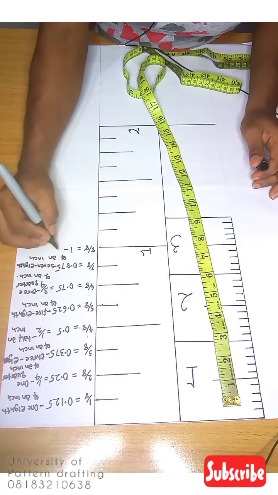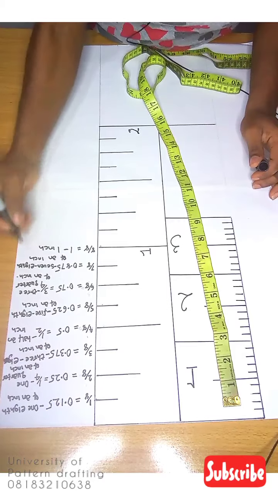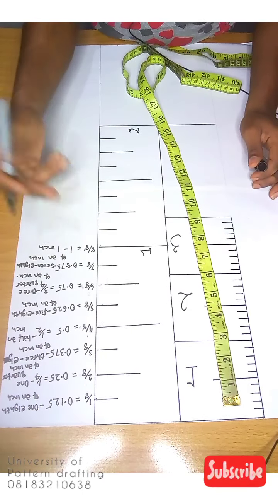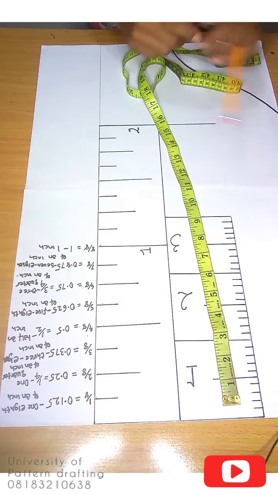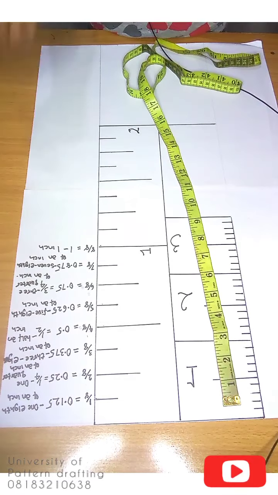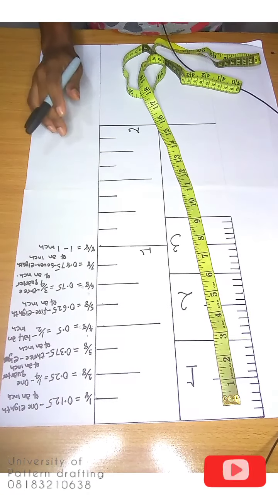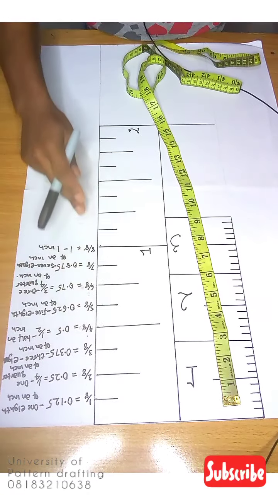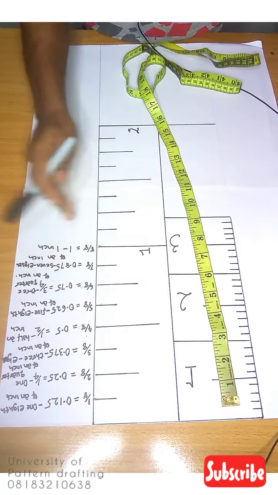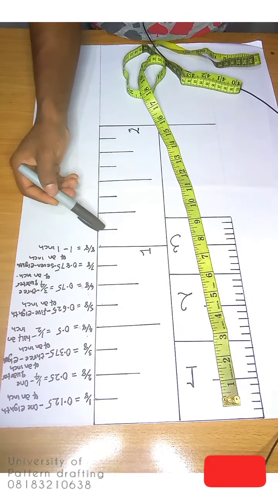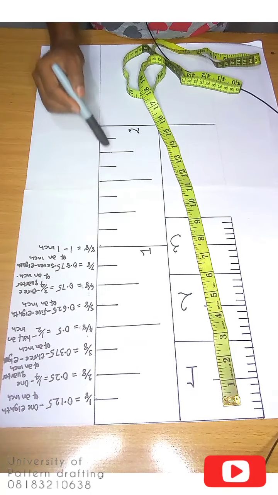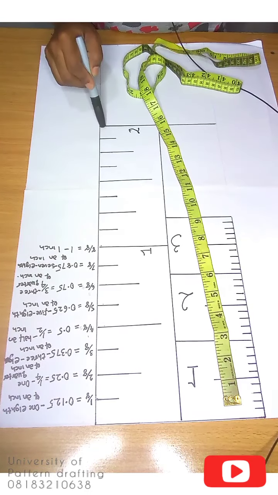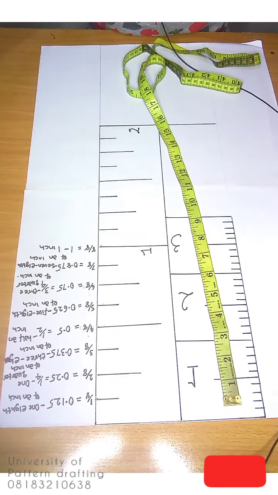And then this is 1 inch. I hear a lot of people say 1 inches. It's 1 inch. Okay? This is 1 inch, not 1 inches, because it's singular, so it's 1 inch. So this is basically what 1 inch is. And then the same thing here, as you can see, 1, 2, 3, 4, 5, 6, 7, and then 8. So that's 8 over 8. It's still the same thing.